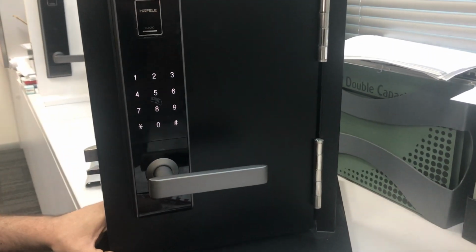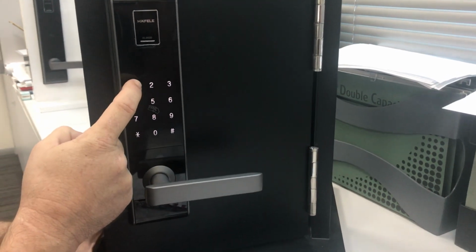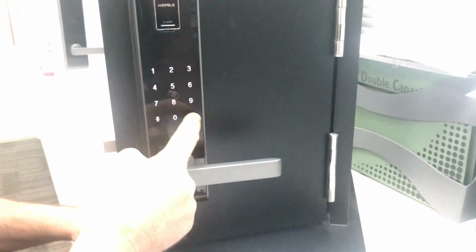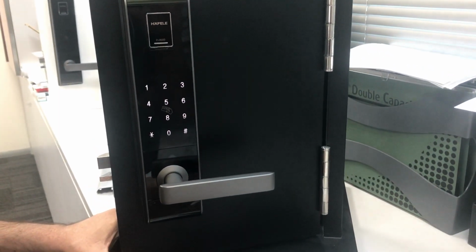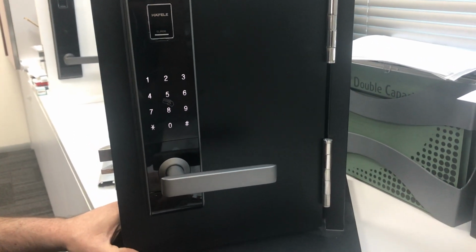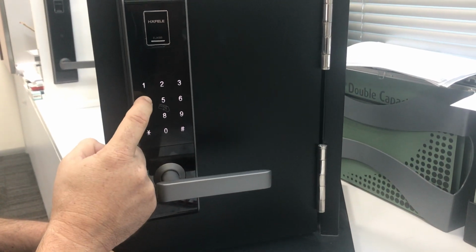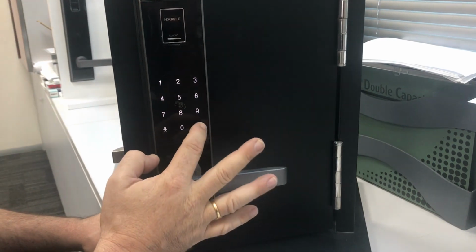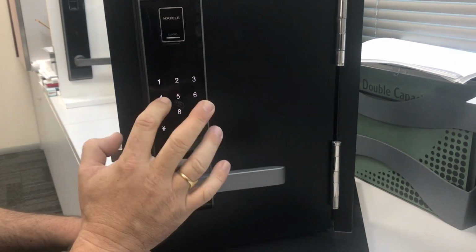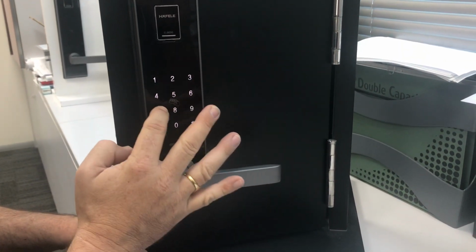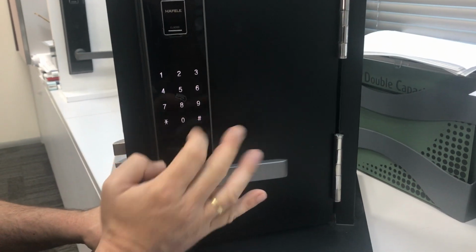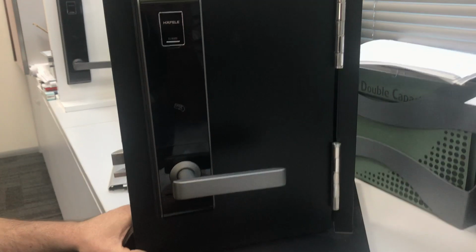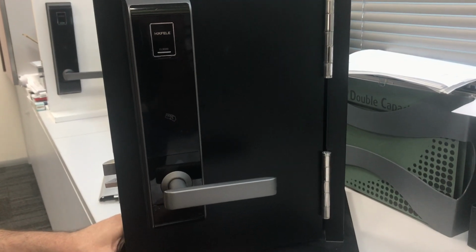Then we enter the secret code or the user code we currently have, which is 147258. Press hash. And now we want to enter a new manager code. So the manager code we're going to change to 456789 and press hash. And then we enter it again, 456789 hash. Okay, so our manager code is now changed. The old manager code will not work.